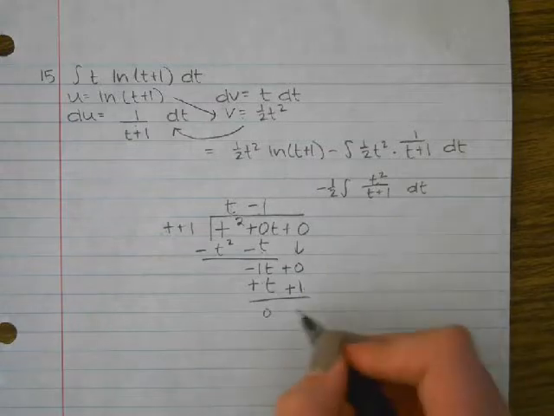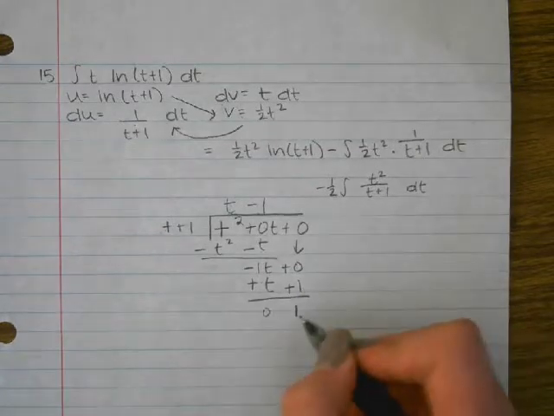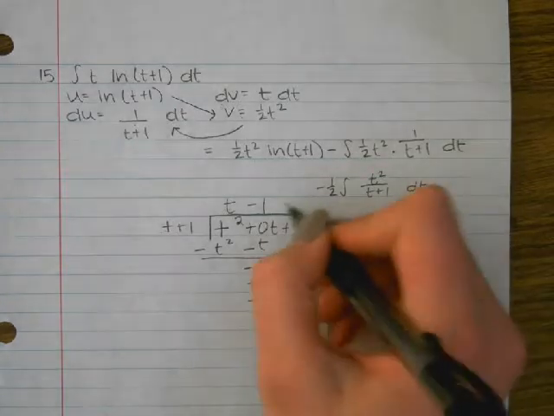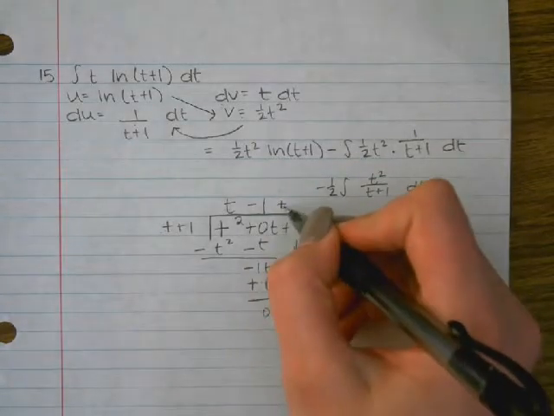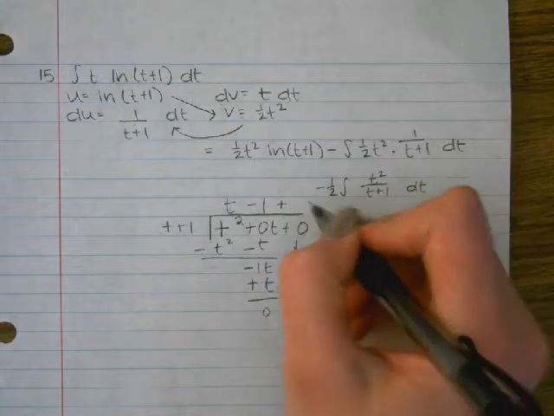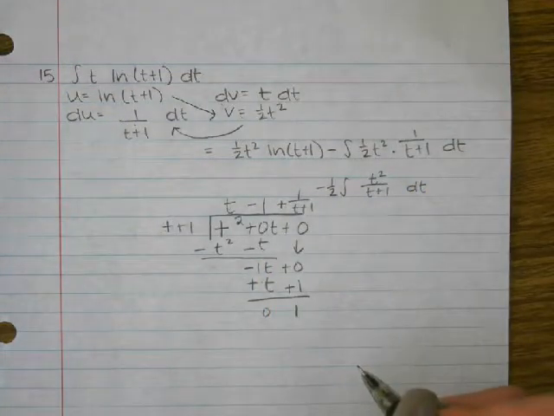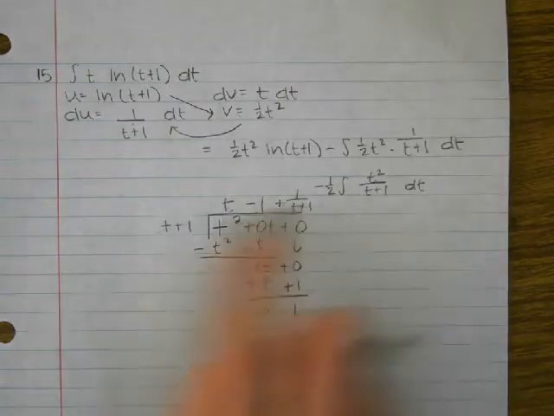It's 1. All right. Do you guys remember with long division what you do with the leftover? Yeah. So I'm putting plus because that was a positive 1. And then it's 1 over t plus 1. And the t plus 1 is because that's what you were dividing by.